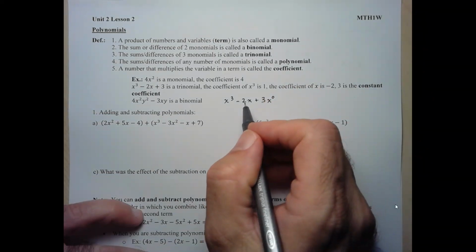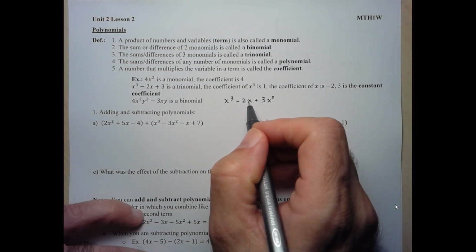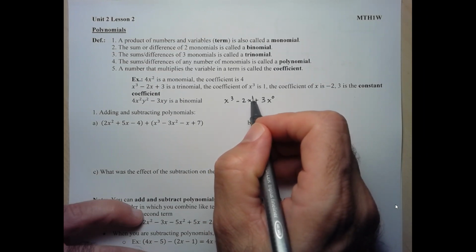And don't forget here that when I have x on its own, it actually does have a power. It's power 1.